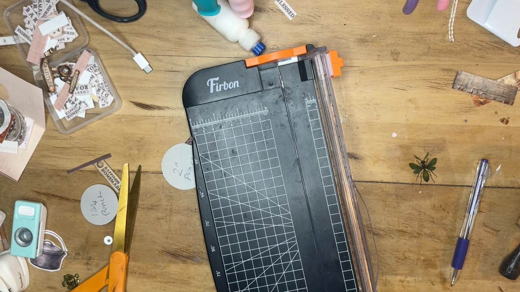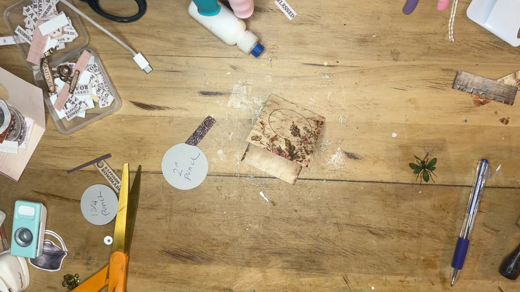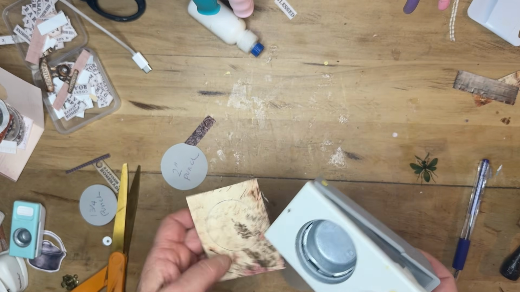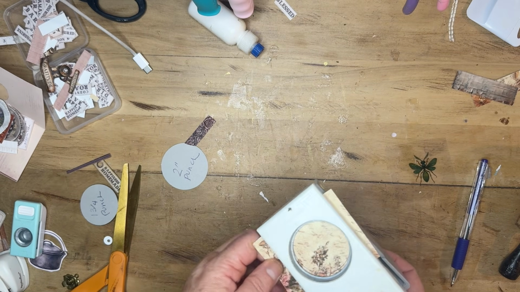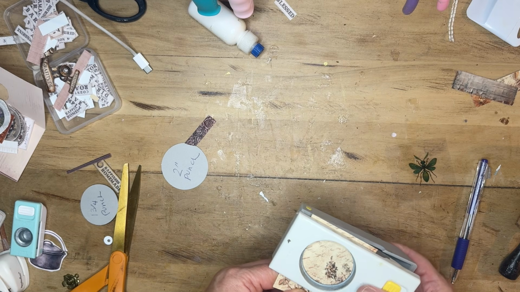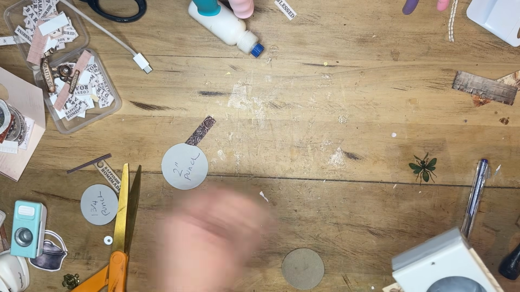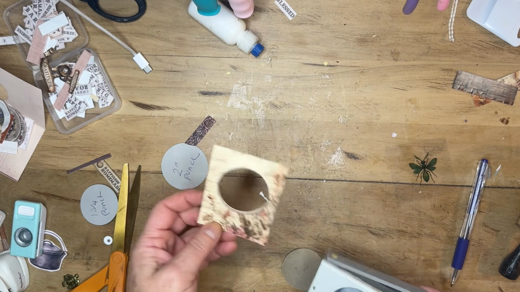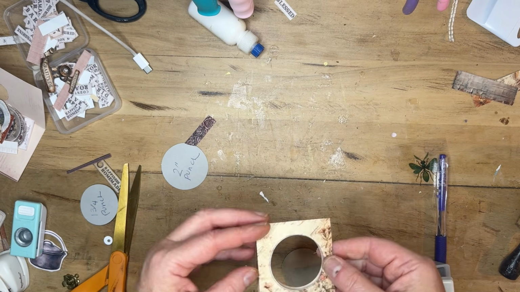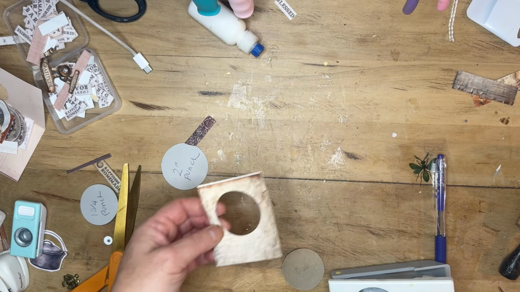Because I'm going all the way through this here, I'm going to put both sides in and then just punch. I may have to trim. I think I may be trimming a little bit. Yep, just trimming it a little bit.